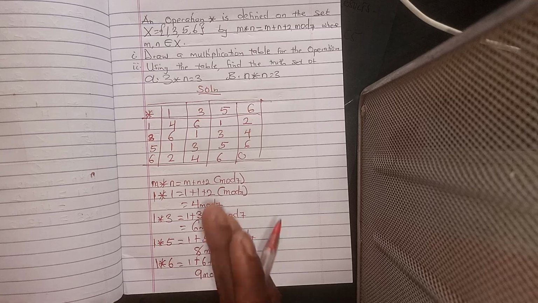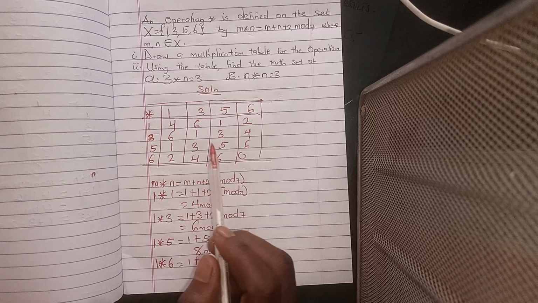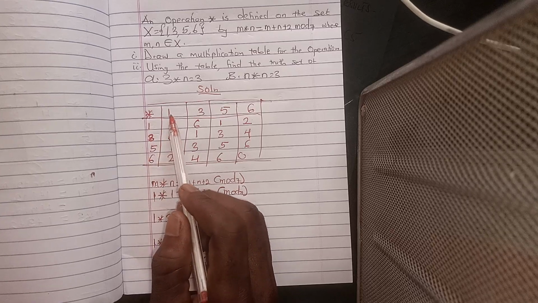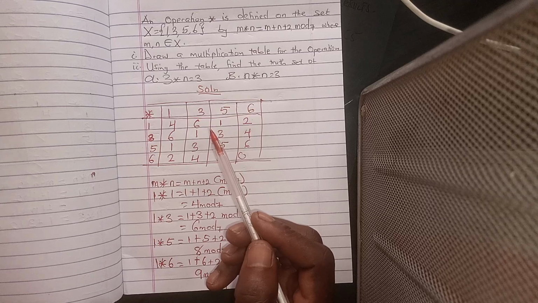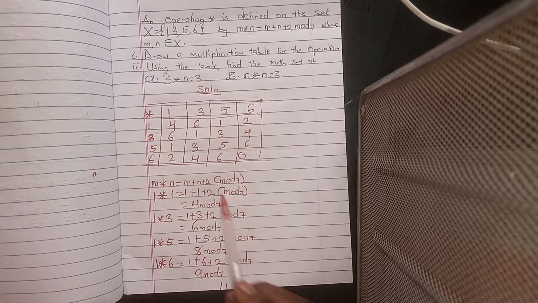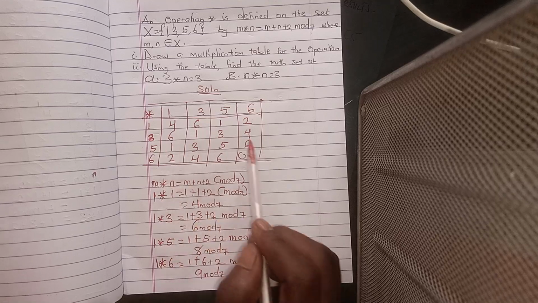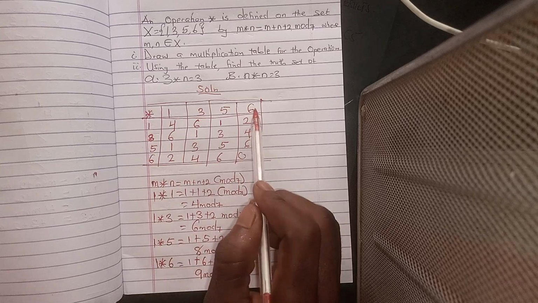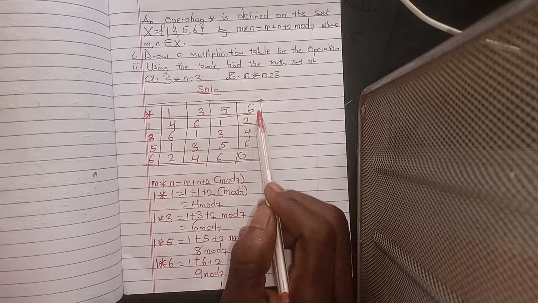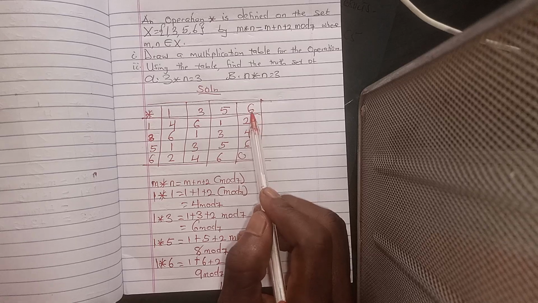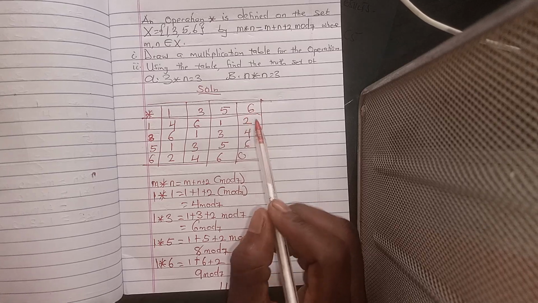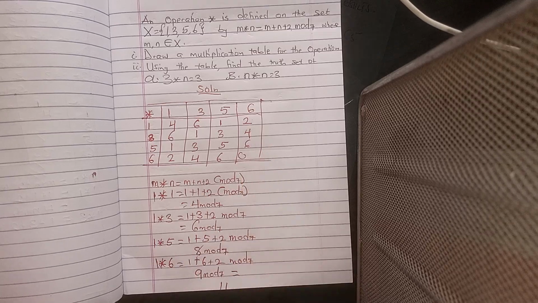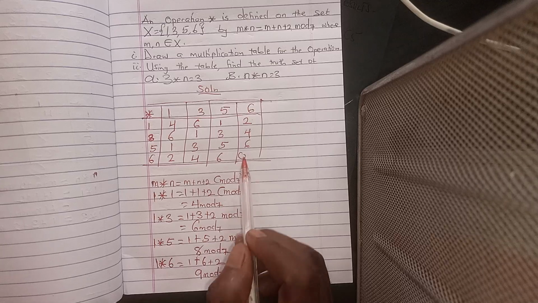That's how you fill the table. So this is the table, and we fill this together. Then 3 operation 1 means 3 plus 1, which is 4, plus 2, which is 6. So 6 is less than the modulus, which is 7, so you pick 6. You do that and fill the whole table. The last one, where you have 0 here, is 6 operation 6, which means 6 plus 6, which is 12, plus 2, which is 14. So 14 mod 7. How many times will 7 enter 14? 2 times, leaving no remainder. So that's what we have as 0 here.